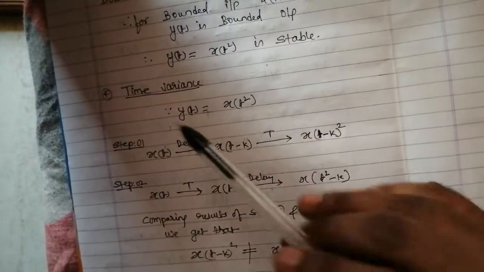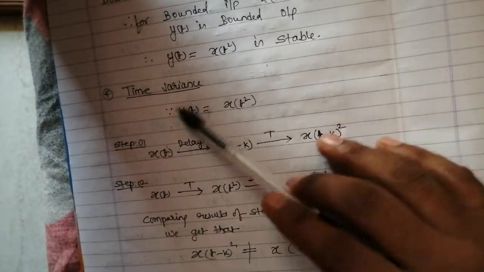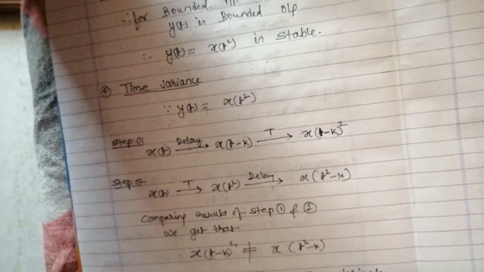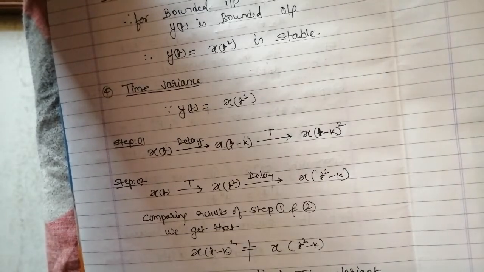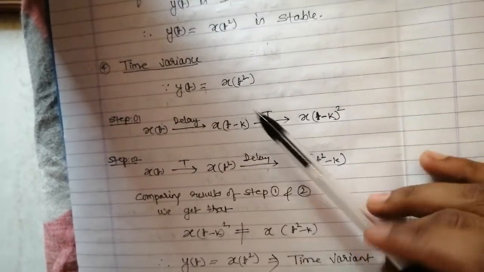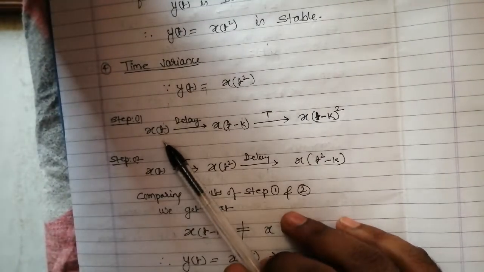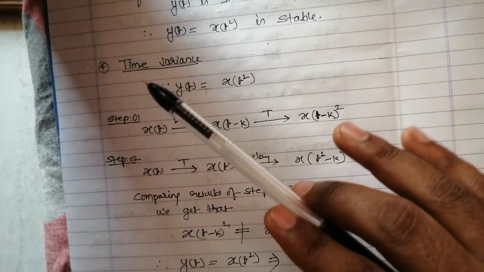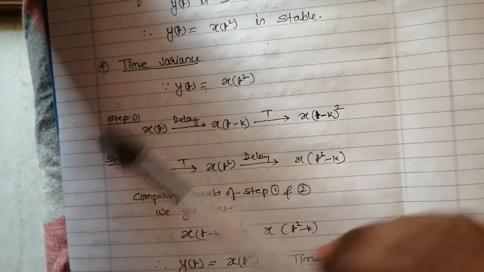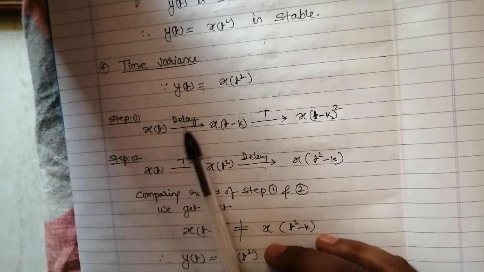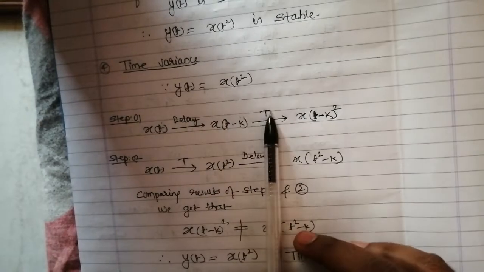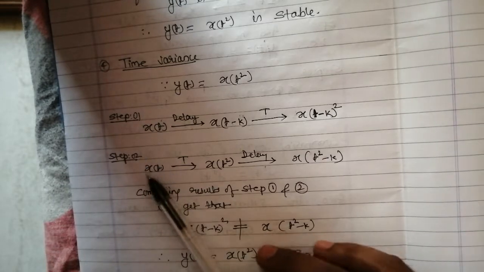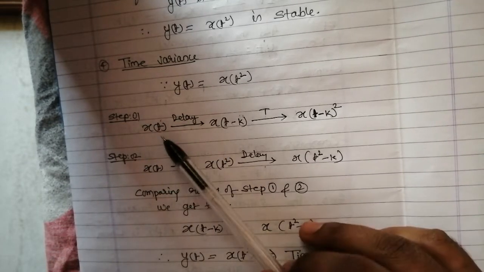Now last, that is time variance. In this case we have to check whether the given system is time variant or time invariant. Time variant is similar to shift variant. So what are the steps to check for this? Step number 1, either you can do this step as step number 1 or that as step number 2. The thing is, I first delay the signal and then pass it to the system and get the output, or first pass the input to the system and then delay it. Okay, let's see one by one.